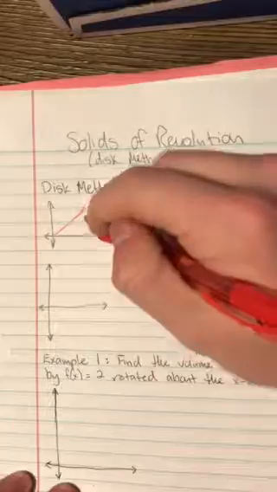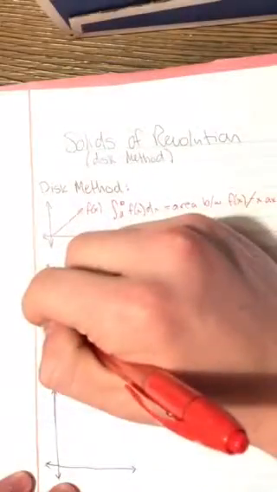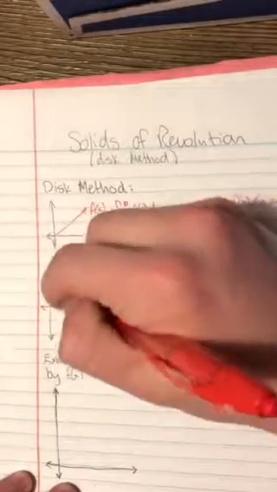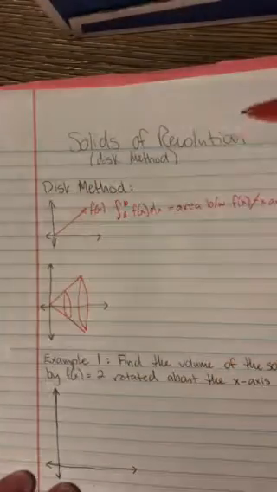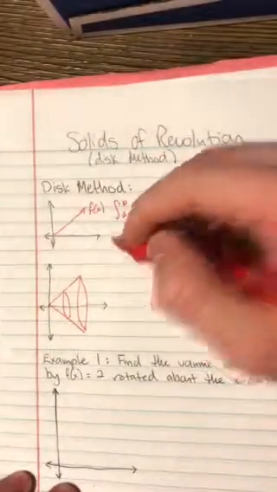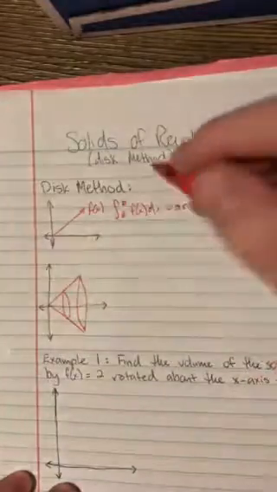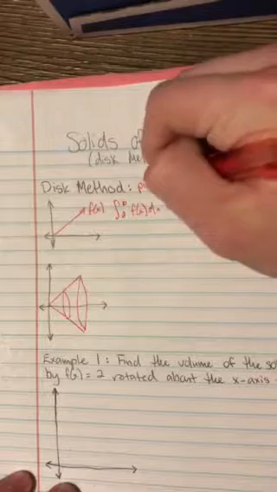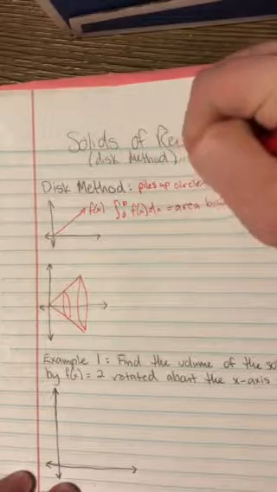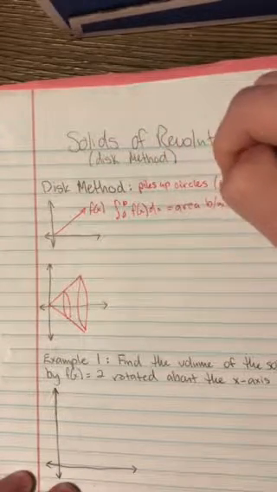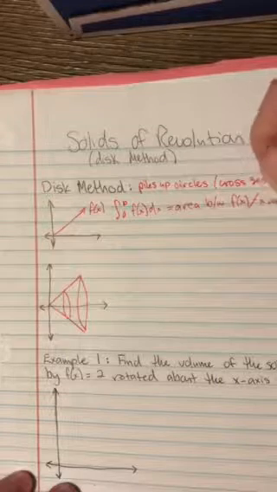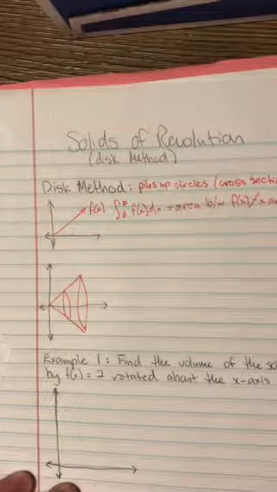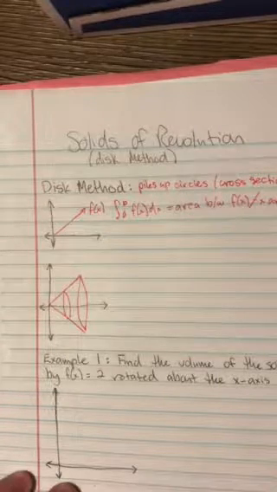But if you want to rotate this to make it look like something like a cone, then what you're going to do is the disk method. It basically piles up circles, or cross sections, to find your volume. Okay? To find volume.